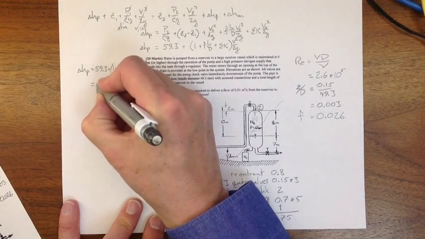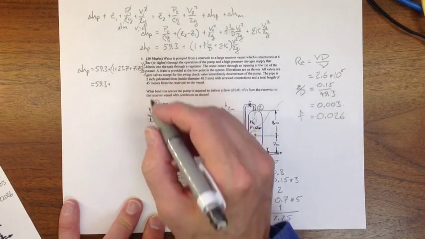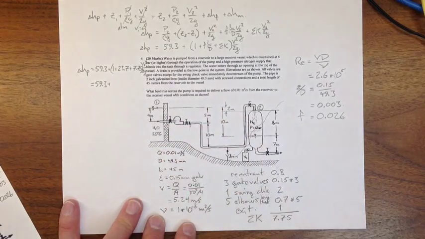Or 59.3 plus, and here's where the numbers start to get a little more interesting, 42.7, whoops, let me check that number, 1 plus 23.7 plus 7.75 gives me 32.45 times V squared, 5.24 squared, divided by 2, divided by 9.81, gives me 45.4.